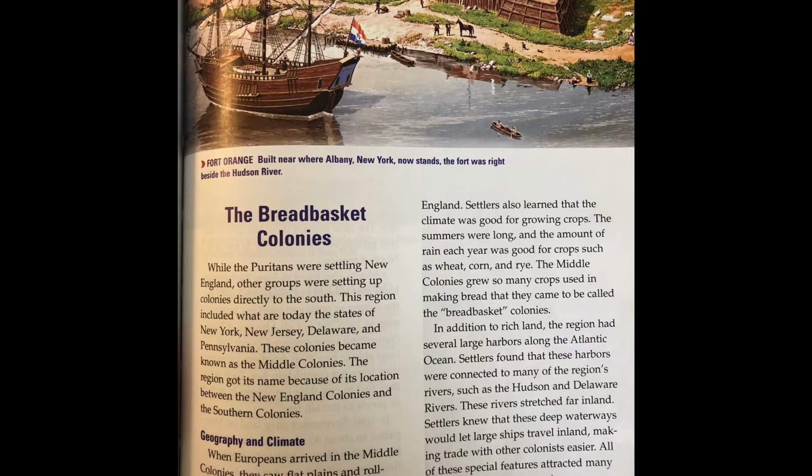Geography and climate. When Europeans arrived in the middle colonies, they saw flat plains and rolling hills. There were also grassy meadows and thick forests. Settlers found that when this land was cleared, it was much better for farming than the land in New England. Settlers also learned that the climate was good for growing crops. The summers were long, and the amount of rain each year was good for crops such as wheat, corn, and rye. The middle colonies grew many crops that were used to make bread. They came to be known as the breadbasket colonies.